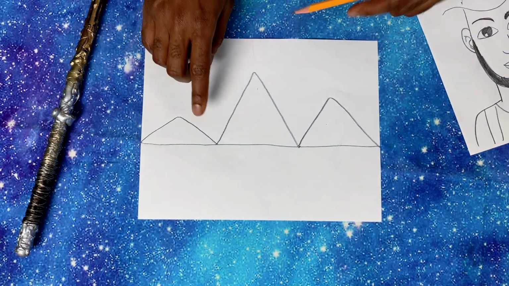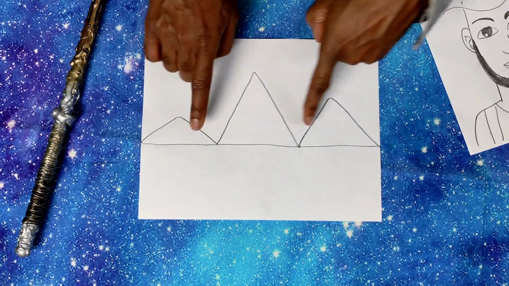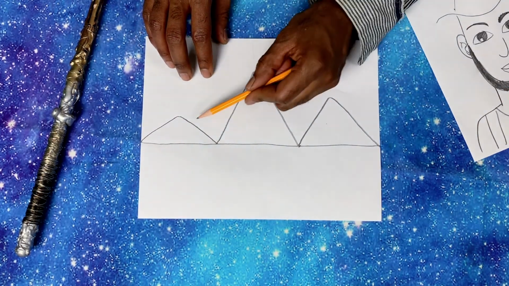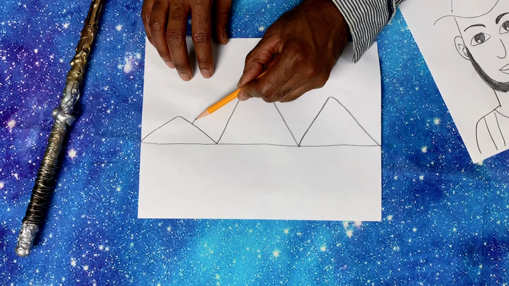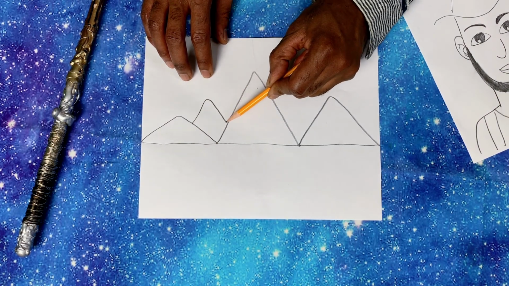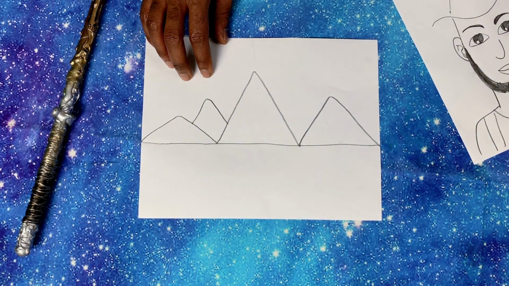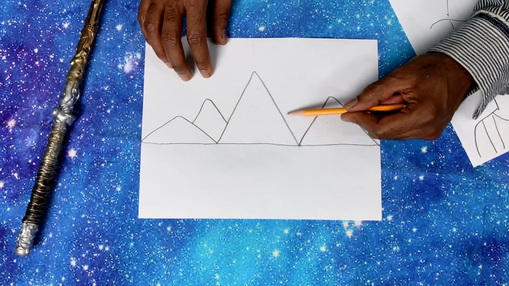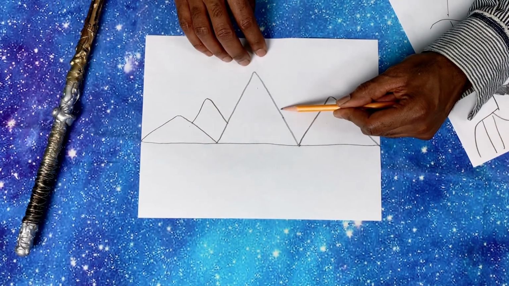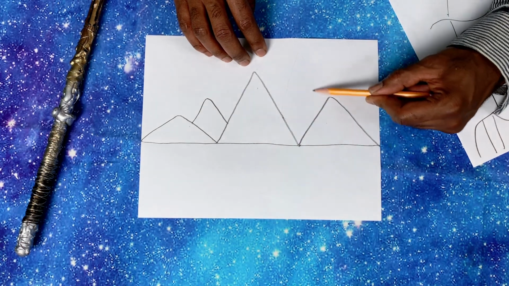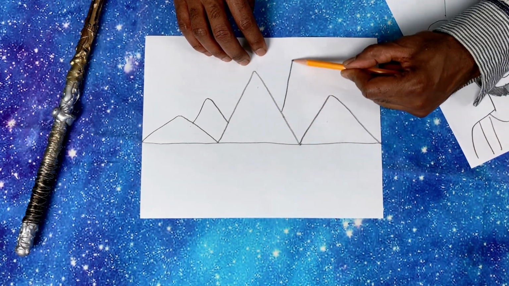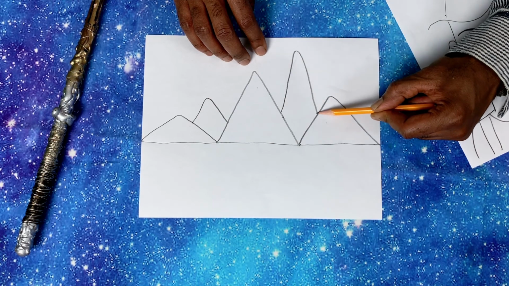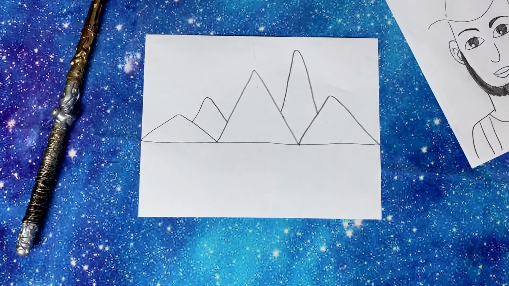I want some mountains to be in the back of these mountains. So I'm going to make another triangle shape in between these 2 shapes. And in between these 2 shapes, I'm going to make another triangle shape. Oh, I'm going to make this one even taller and skinnier. Tall and skinny. Look at that tall, skinny mountain.